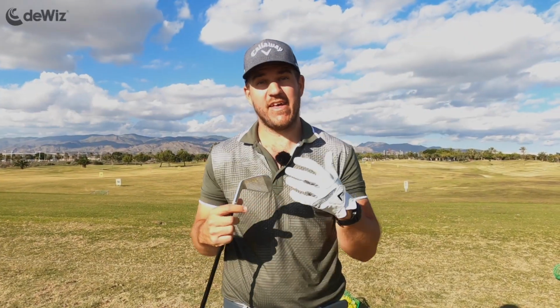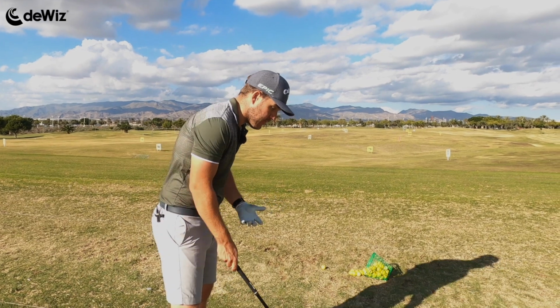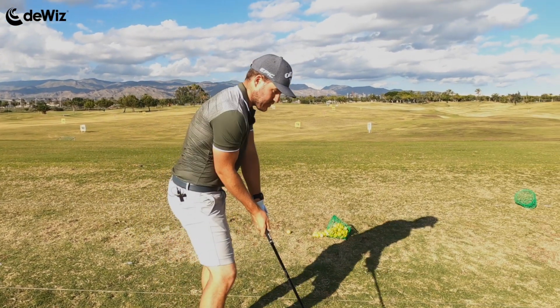So I got deWiz ready, and let's talk about transition. First things first, what is the transition? Well, the transition of the golf swing is when you go from your backswing into your downswing, all right?